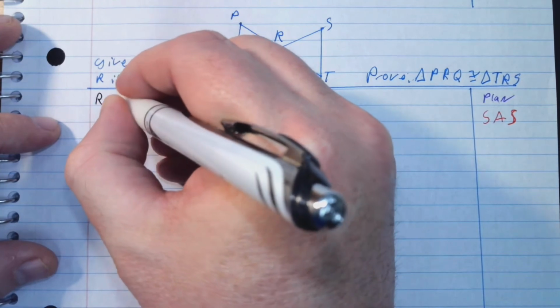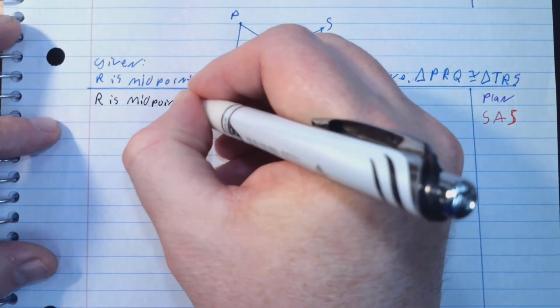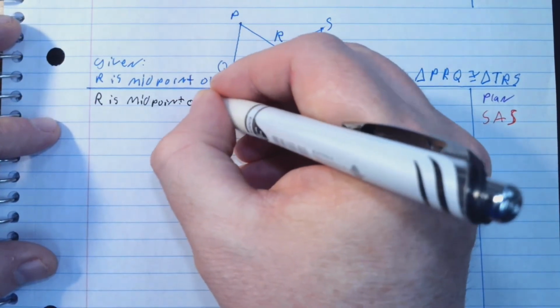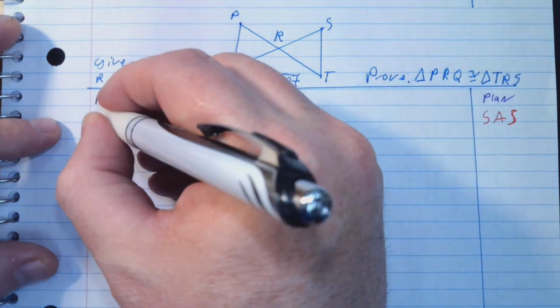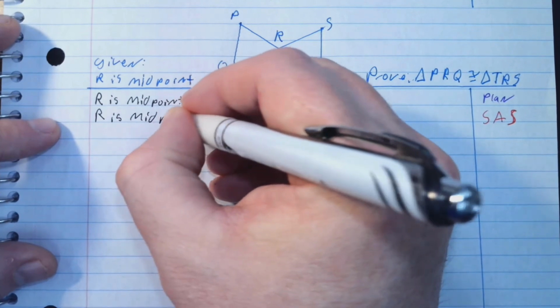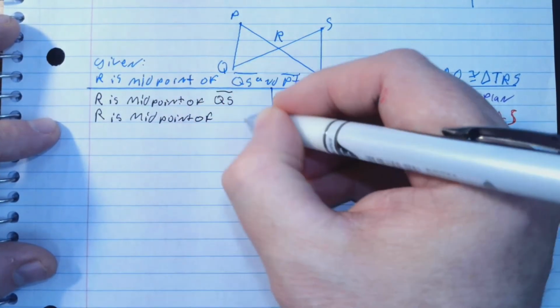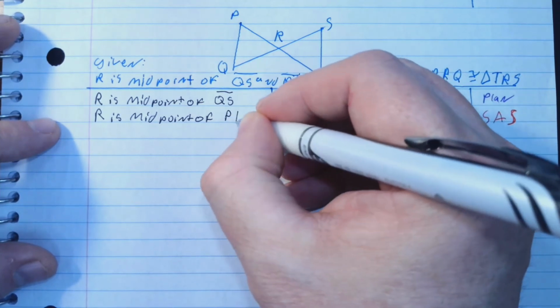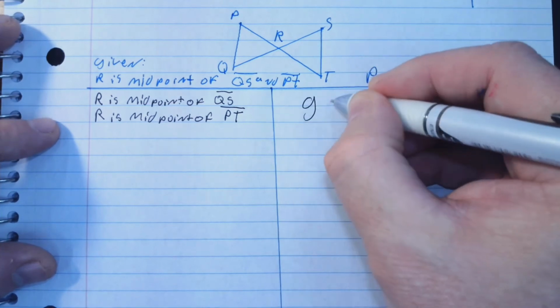R is the midpoint of QS. And I like to separate it because I'm going to use both of these things, because I'm sure that both of these things are going to be important to me. This is my given.